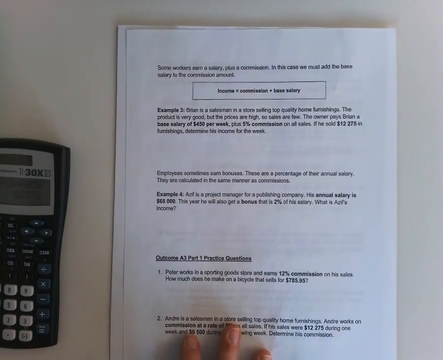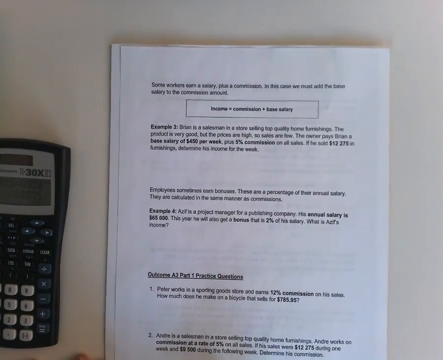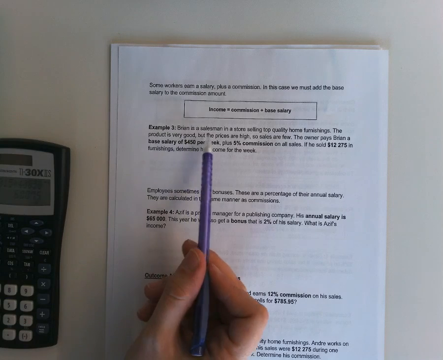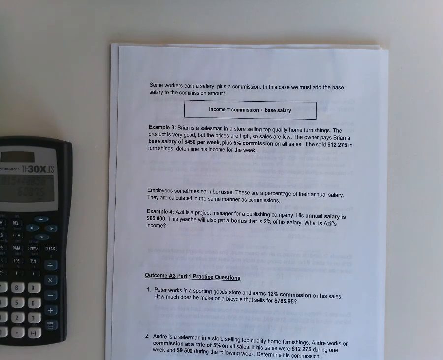Now, sometimes workers will also get a salary. We learned about salary in the last lesson, and sometimes they'll get a salary plus a commission. For example, Brian is a salesman in a store selling top quality home furnishings. The product is very good, but the prices are high, so he's only making a few sales. The owner pays Brian a base salary of $450 per week plus a 5% commission on his sales. If he sold $12,275 in furnishings, determine his income for the week.